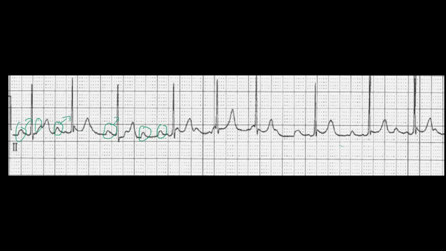It appears right off the bat that our PR interval definitely will be inconsistent because of where things are at, but let's measure a PR interval. Let's go with this one right here, since we had already circled it.